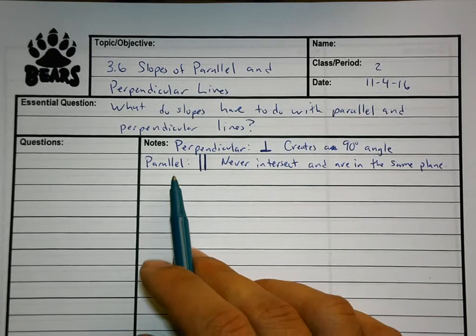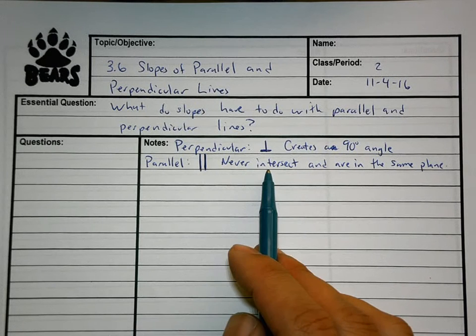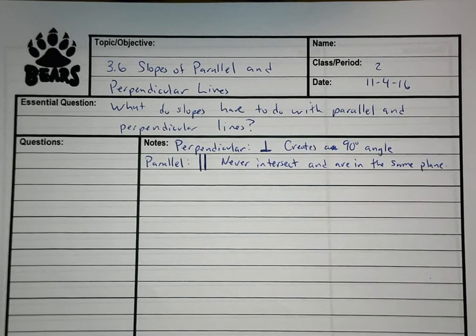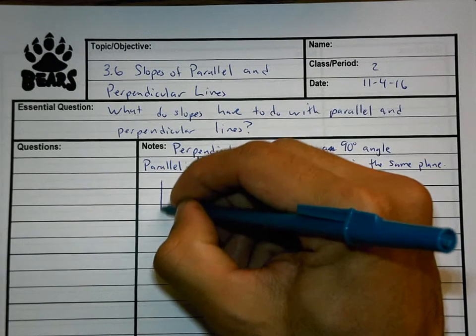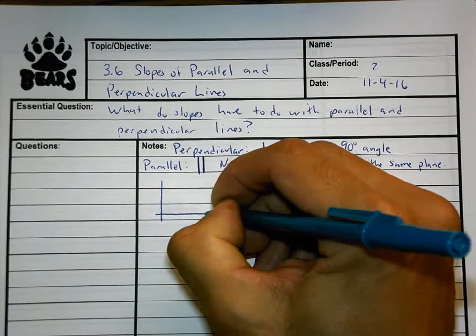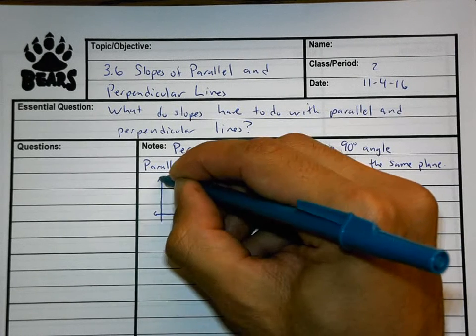Two lines are parallel if they never intersect and they are in the same plane. So I want to show you what that looks like. I want to draw a little bit of graph paper on my paper. I suggest you do the same.